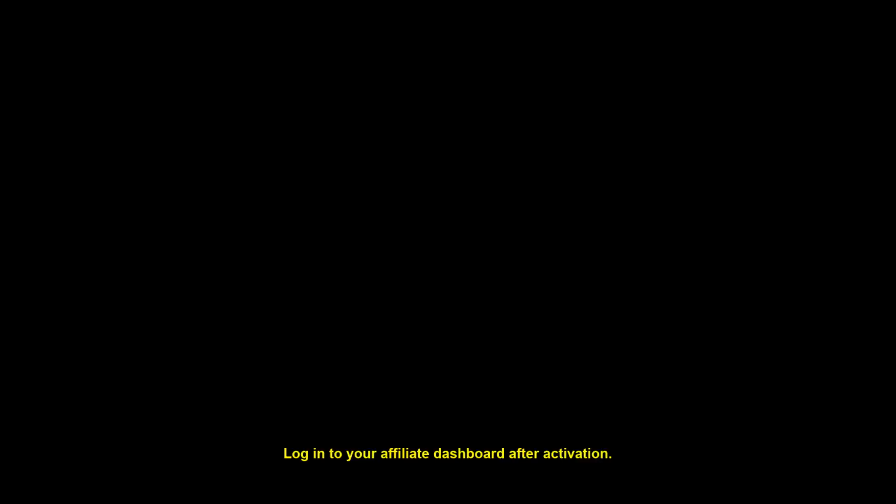Log in to your affiliate dashboard after activation. Familiarize yourself with the dashboard, where you can find your unique affiliate links. Next, browse the promotional materials provided by Hootsuite. Choose the banners and text links that best suit your audience.